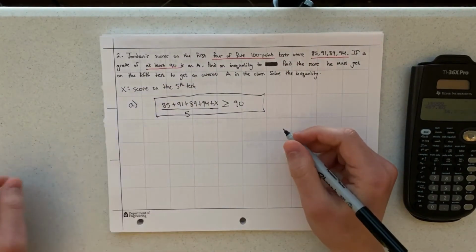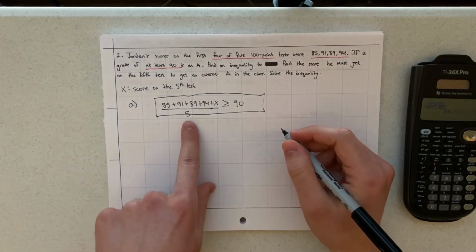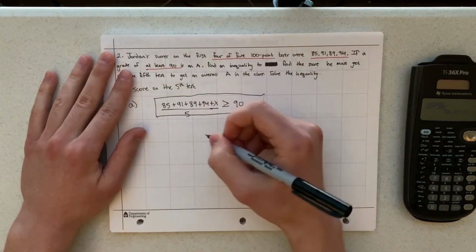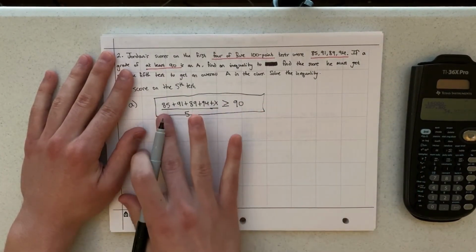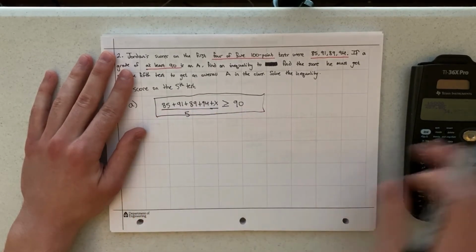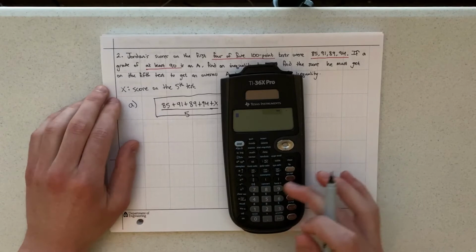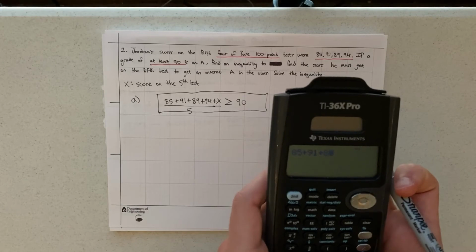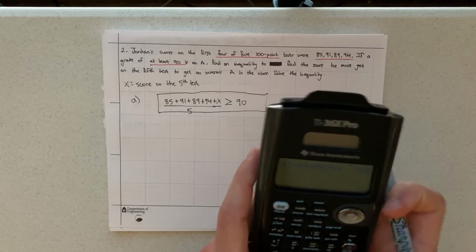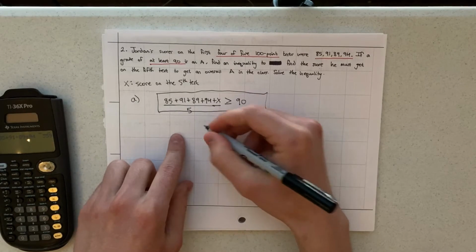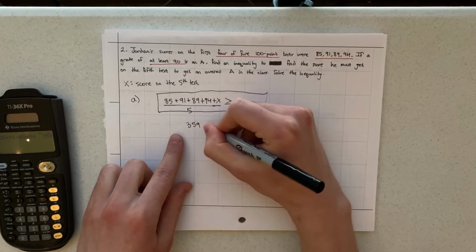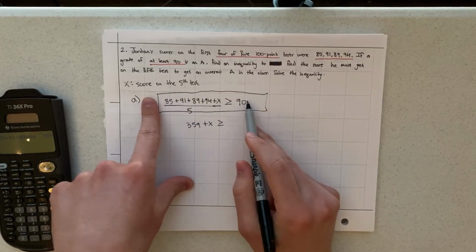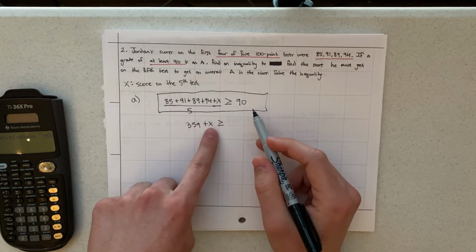So now we're going to solve this inequality. In order to solve this inequality, the first thing we need to do is get rid of the 5 here. So we need to multiply that 5 to both sides. When we multiply that 5 to both sides, at the same time we can also add up all these values. So 85 plus 91 plus 89 plus 94 is 359. So on the left side here, we're going to have 359 plus x is greater than or equal to 90 times 5, because we're going to multiply the 5 to both sides, and that'll give us 450.